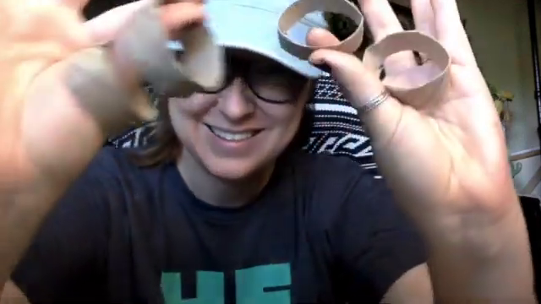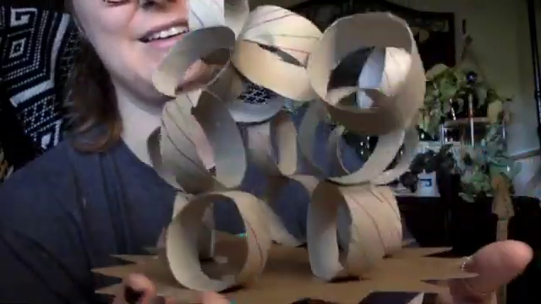Once you have all of your rolls, though, we're going to go into the next step, and that's actually assembling your sculpture. So you get your base, you get your tape, and you get your rolls, and then you're going to go ahead and make your sculpture. That's how mine turned out. Hope you guys enjoy this project.